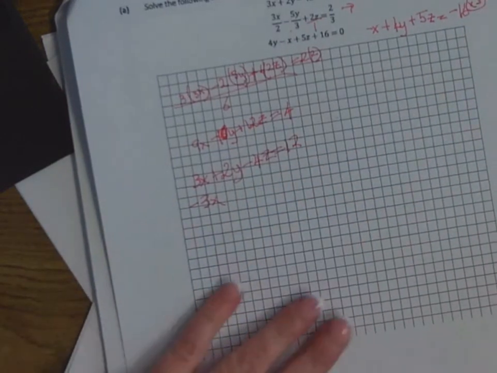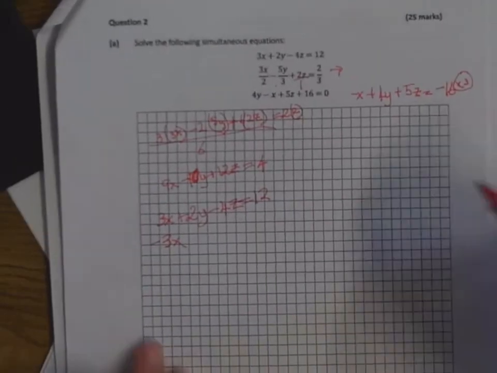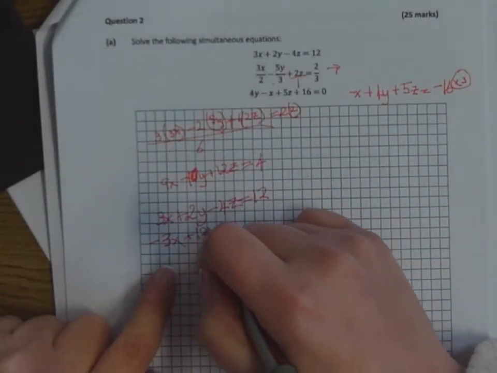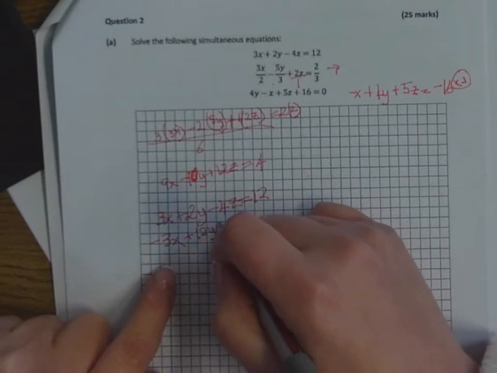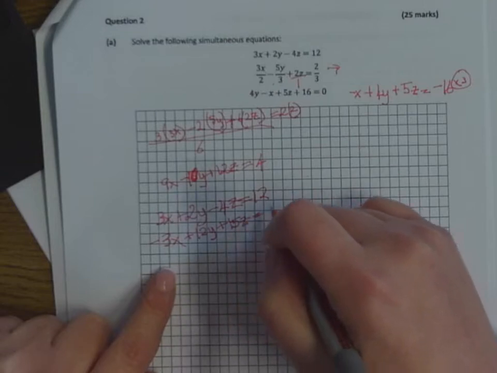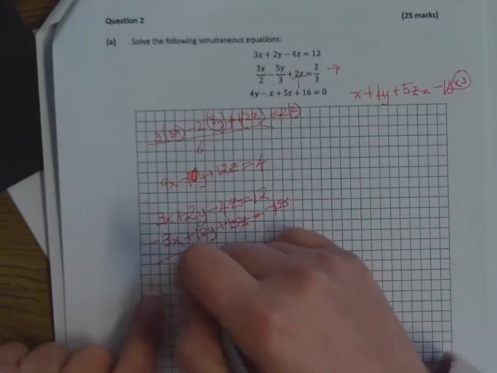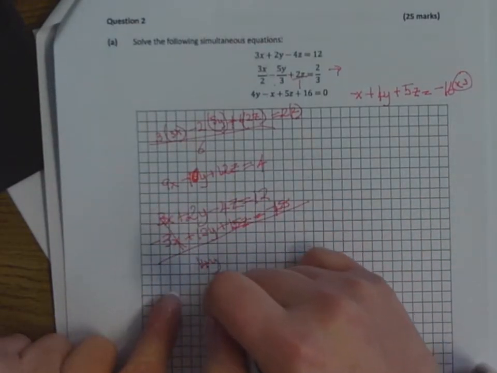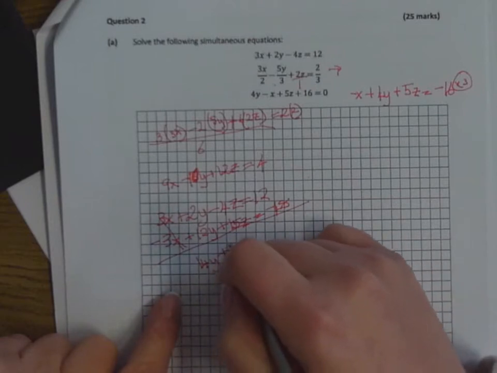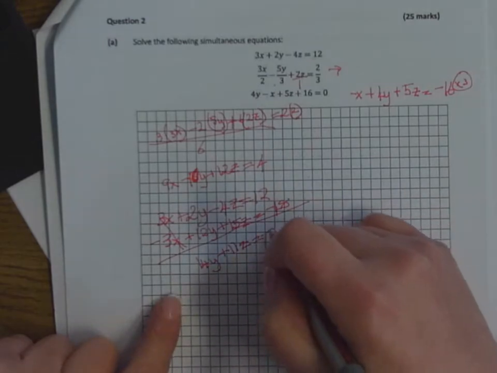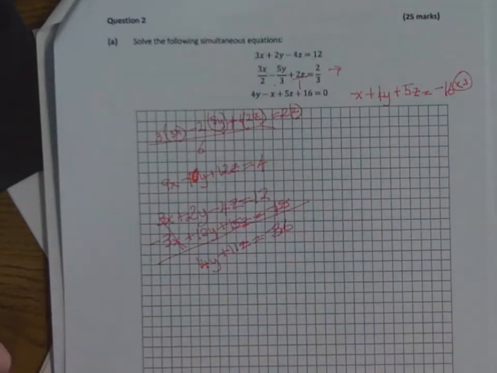I'm multiplying that by 3 and I'm bringing it down here, minus 3x plus 12y plus 15z, keep an eye out that I don't multiply stuff wrong, equals 3 times minus 16 is minus 48. Is that okay? They cancel, I'll end up with 14y plus 11z equals minus 36.